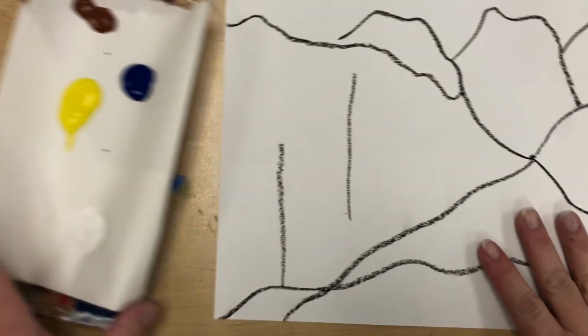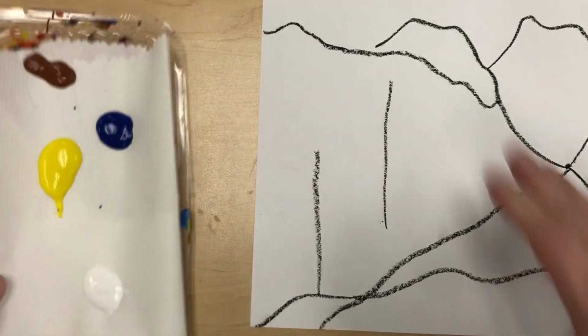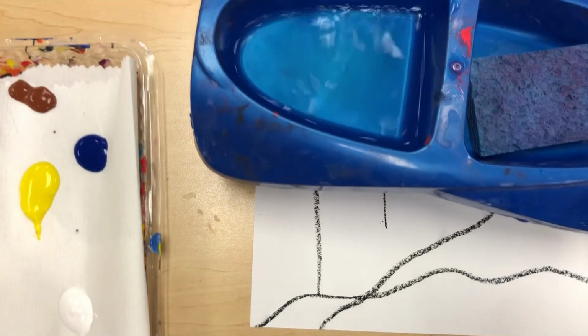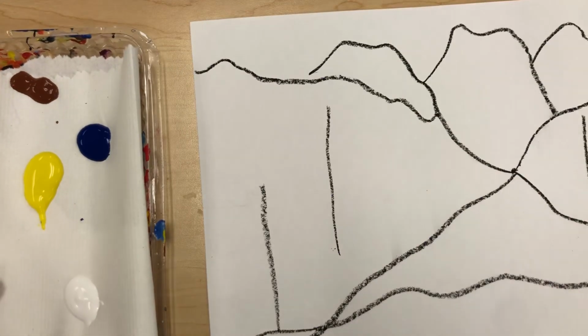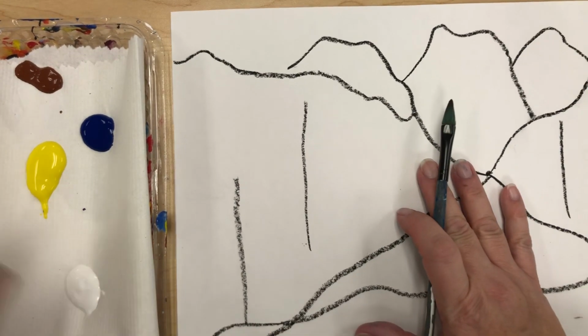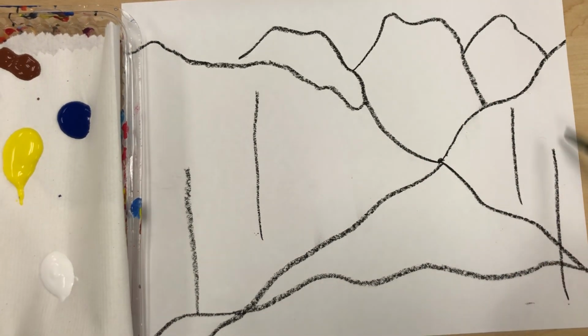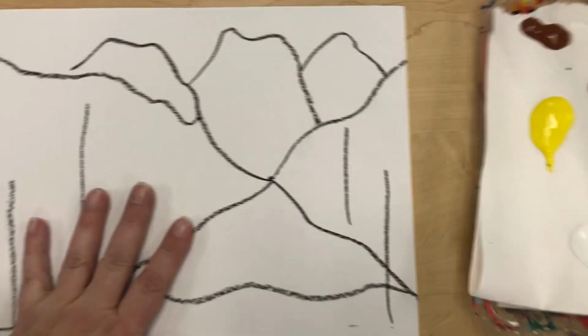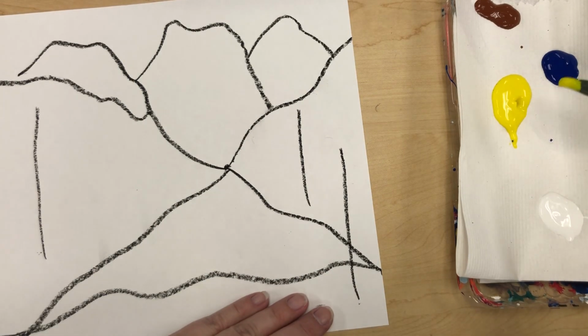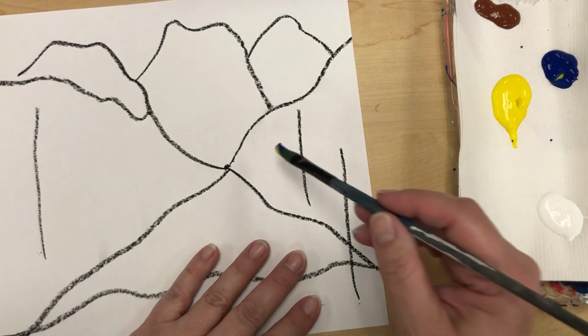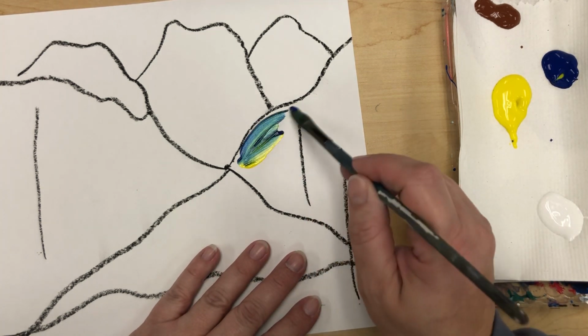And so we're going to get the little tray, just like we did before, and your water cup. So if you have any mixed colors, we're going to do all that double loading technique, which remember is two or more colors. So I'm going to paint a mix, a turquoisey green color over here. So I'm going to double load yellow and green or blue, and I'm going to create green.